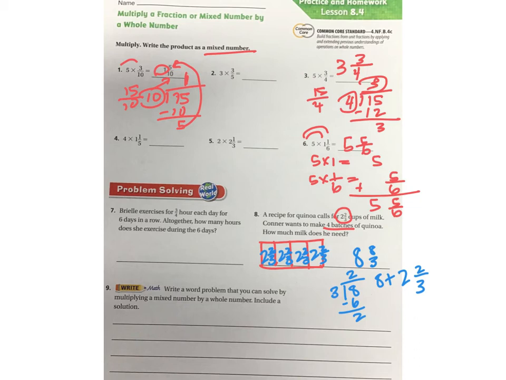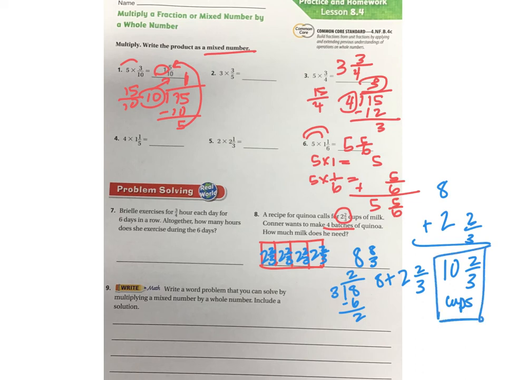Is there anything else that we can do? Add 8. Yeah, we're going to add the whole number. So 8 wholes plus 2 wholes is what? 10 wholes. Yeah, if you wanted to look at it, just to make connections, it would look like 8 plus 2 and 2/3. Does that look familiar? Yeah. So 2/3 plus nothing is 2/3. And 8 wholes plus 2 wholes is 10. So our answer is, how much milk does he need? 10 and 2/3 cups of milk. And let's just box the question so it's easier to correct.